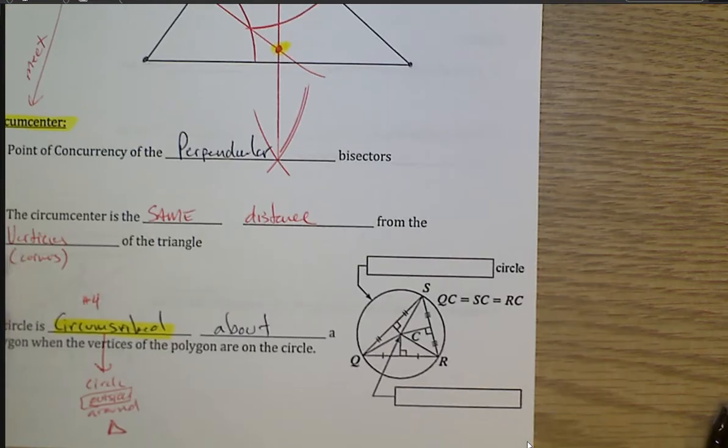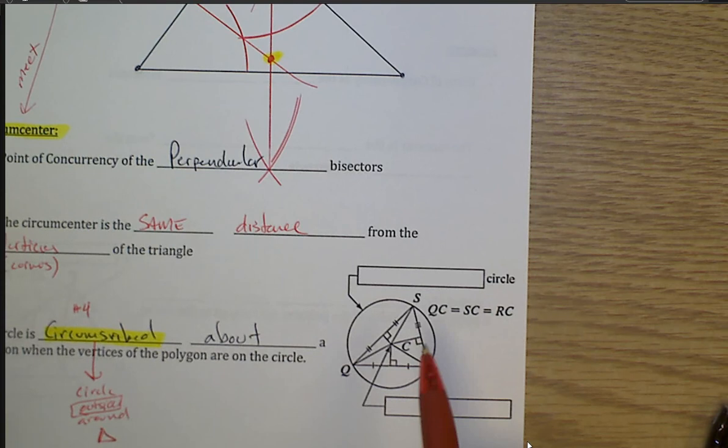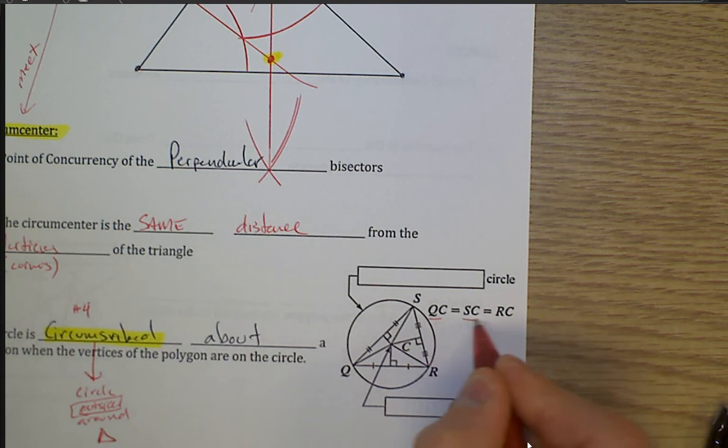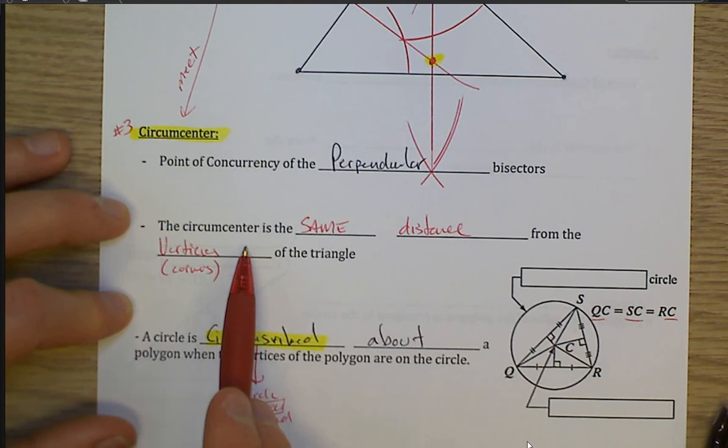So over here is just a quick diagram, again, of what that kind of looks like. So you can see right here, and this is where you kind of have to connect everything. You have to look at this triangle, and you have to notice all these perpendicular bisectors. That's a perpendicular bisector, 90 degrees, cutting the side in half. That's a perpendicular bisector, 90 degrees, cutting this side in half. That's a perpendicular bisector, cutting that side in half. So you have to know that these are all perpendicular bisectors, and then here is what I stated right here, that the circumcenter is the same distance to all the corners.